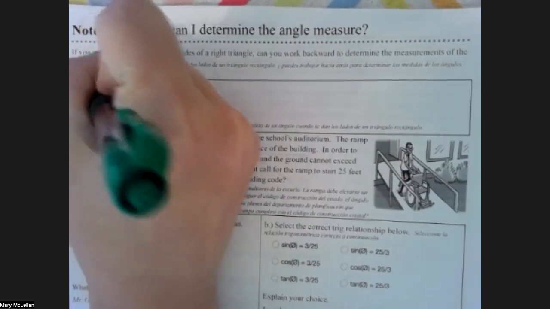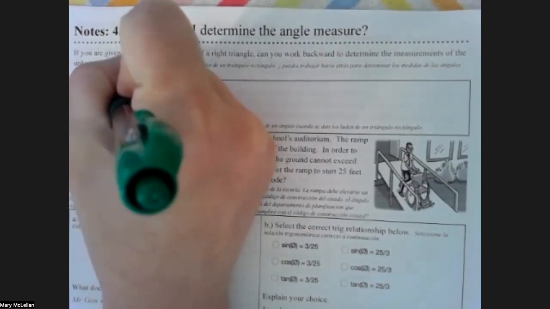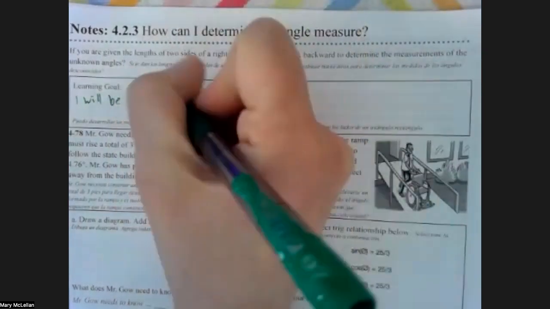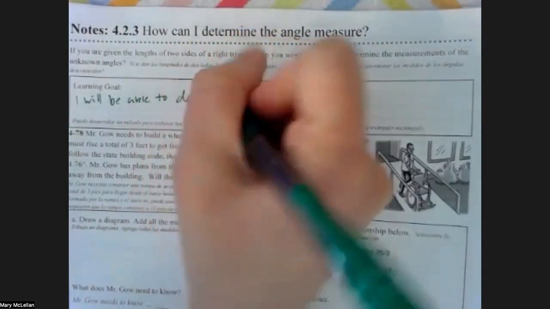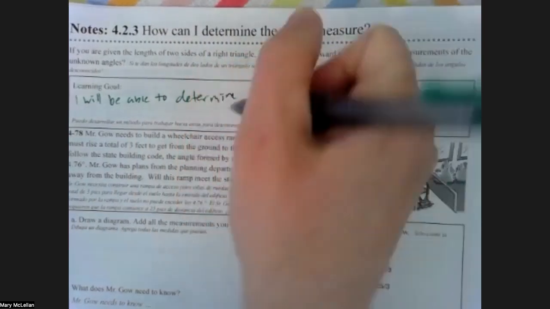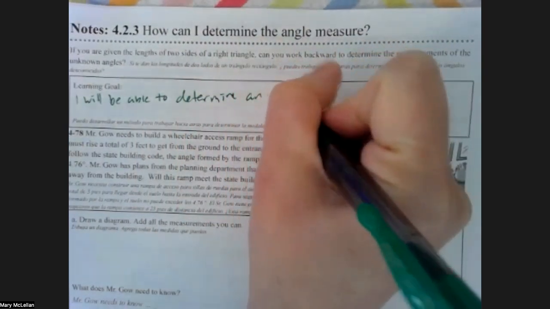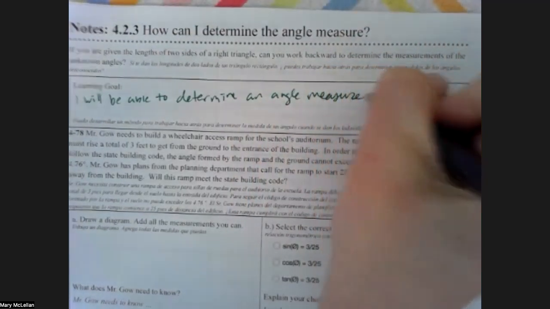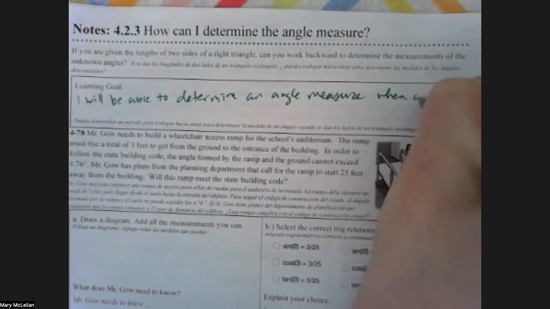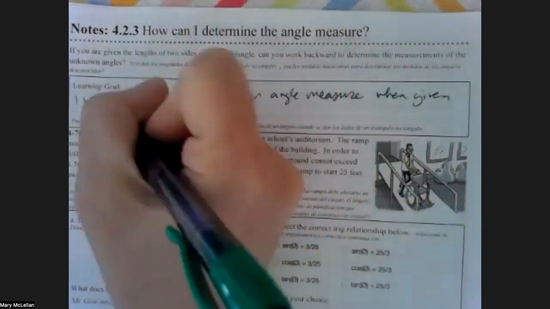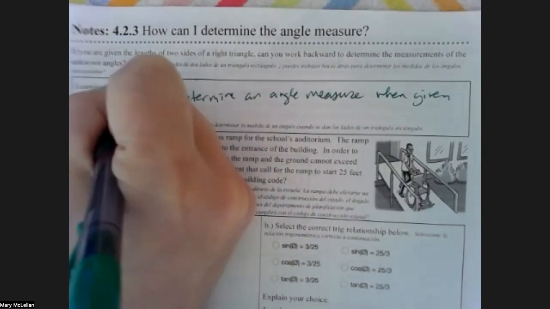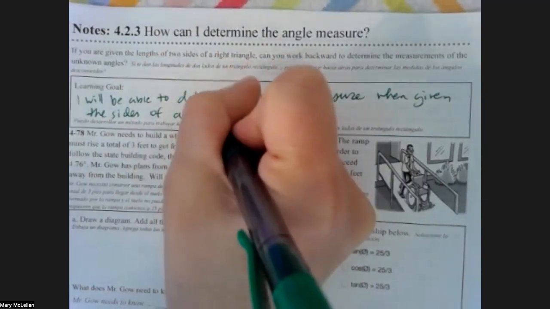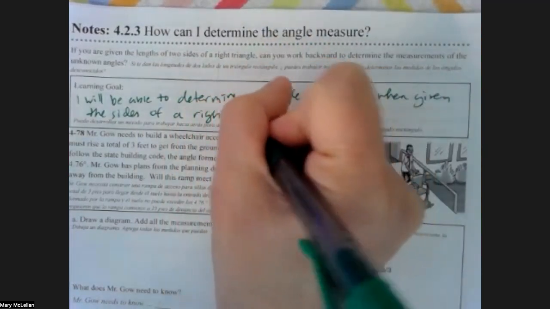I will be able to determine an angle measure when given the sides of a right triangle.